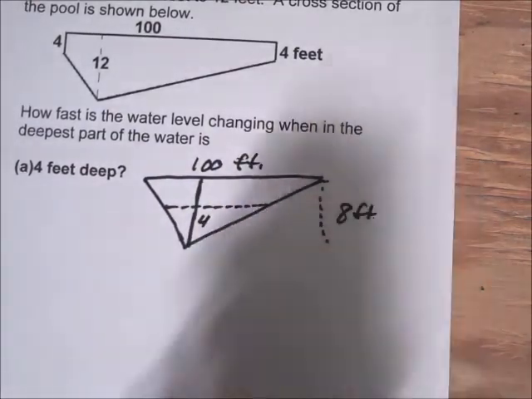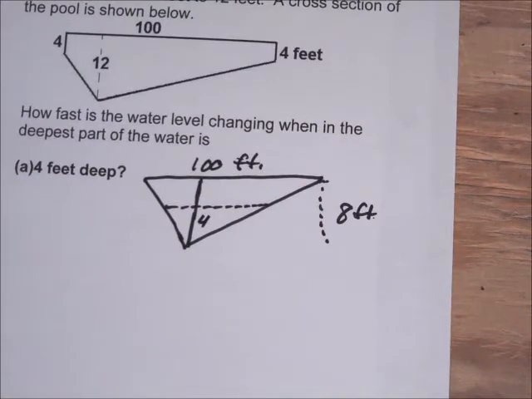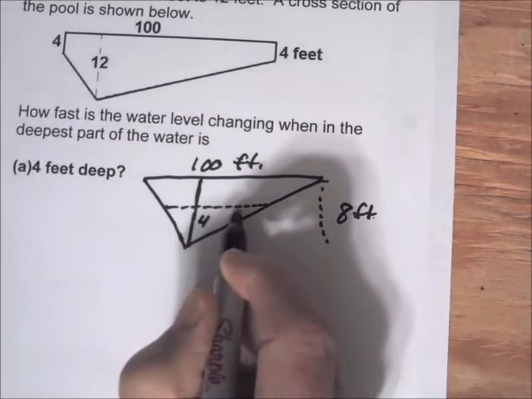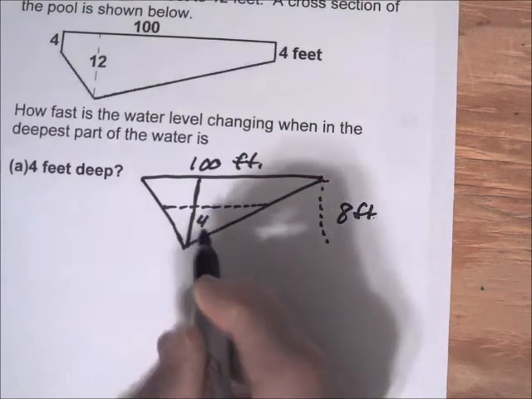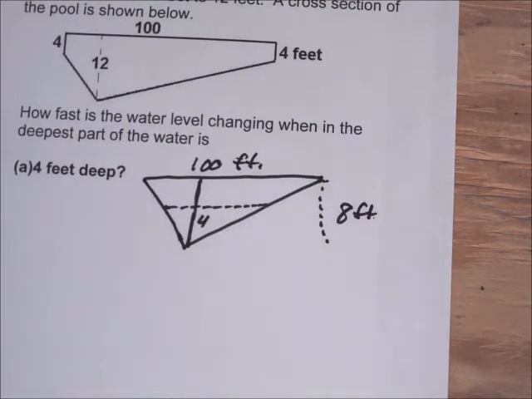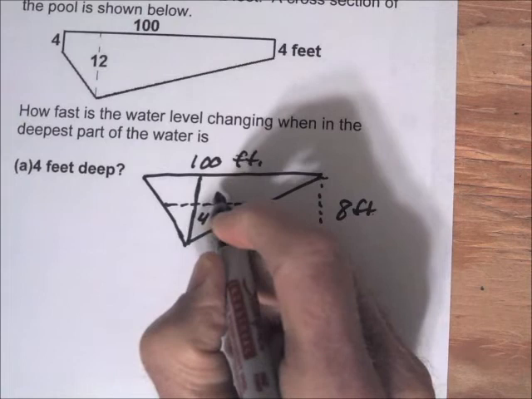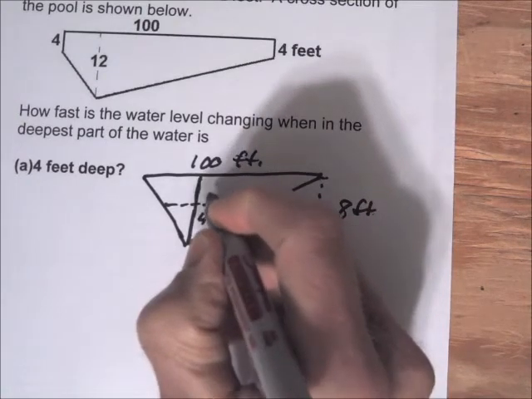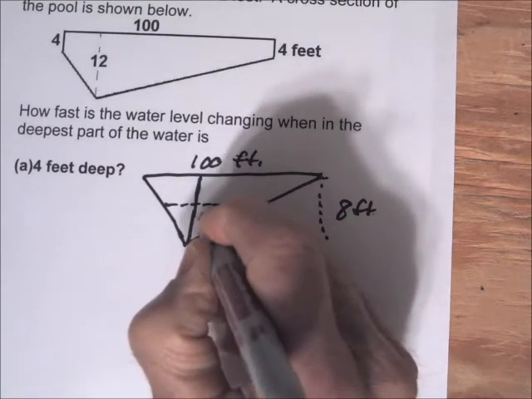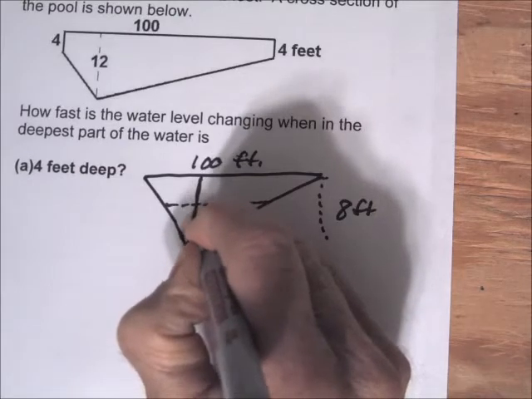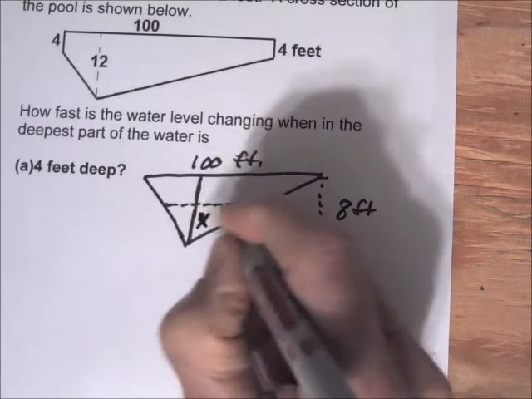So we have a triangle within a triangle, and they have the same angles. So the sides are going to be proportional. Let's call this x, which is up to 4 feet.